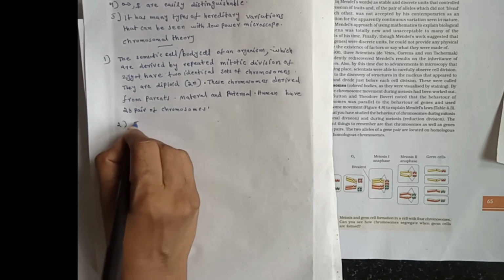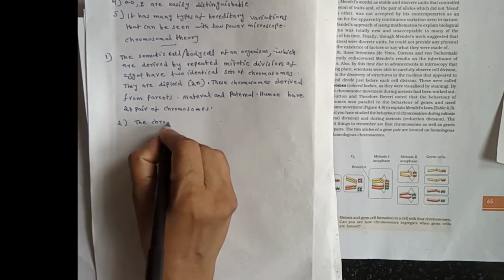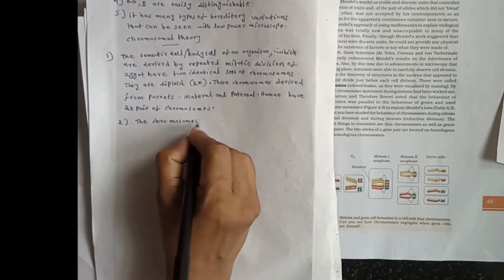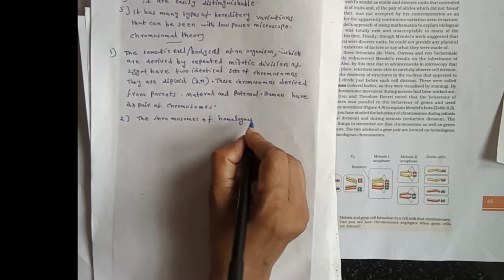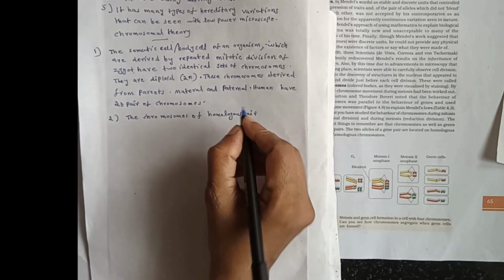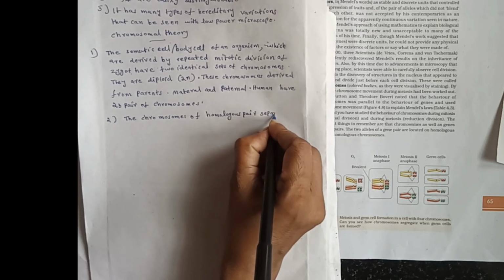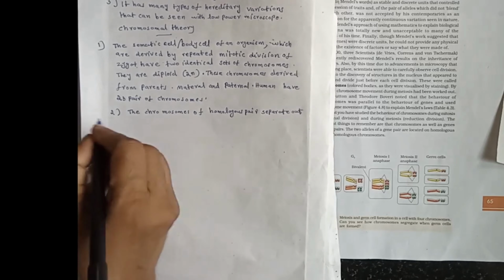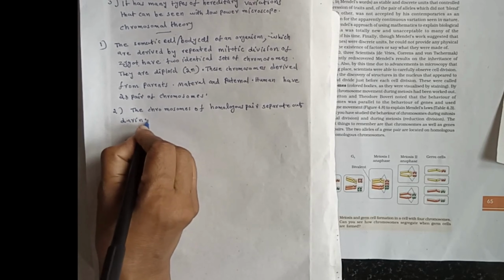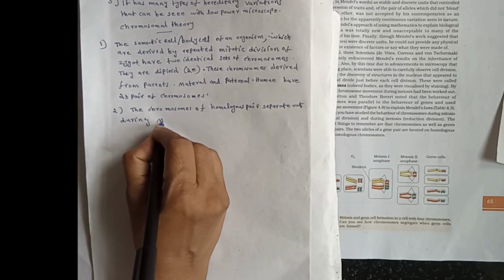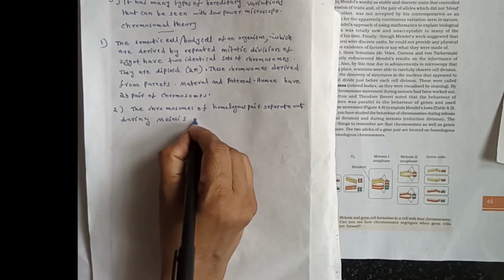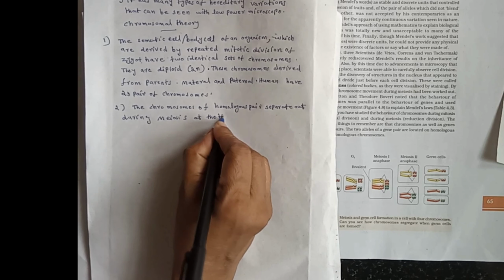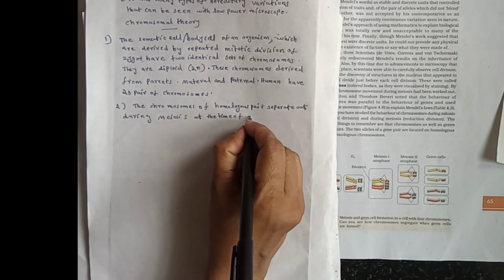Meiosis is the reduction division that takes place in the reproductive part.